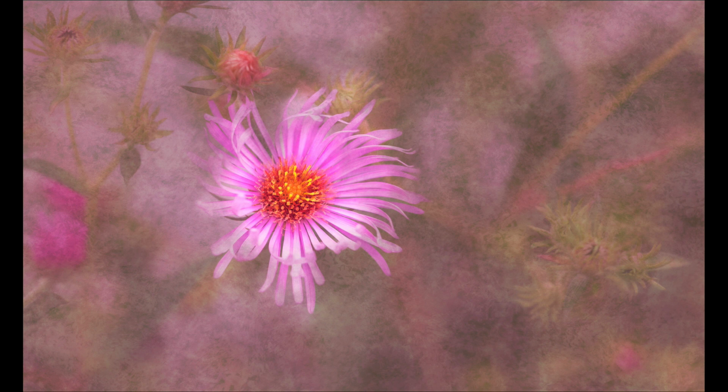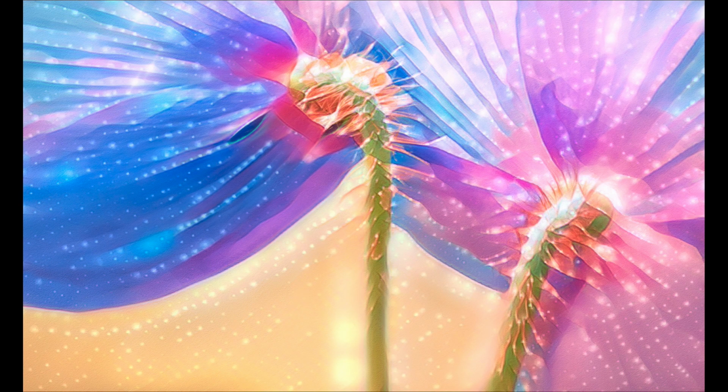Another flower. I love the softness, the pastel look. I used some textures on the background here and then added painterly effects to just the textures. Nothing on the flower. This is a little more modern looking work of art, and I really enjoy this one.